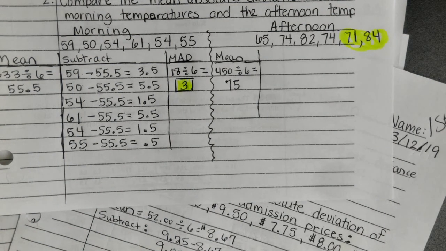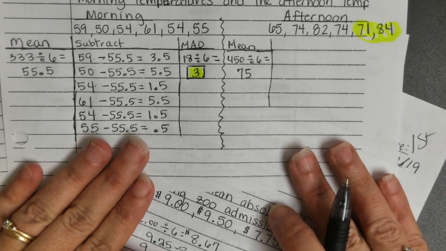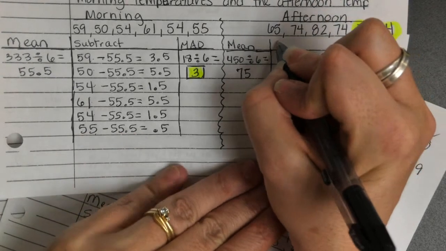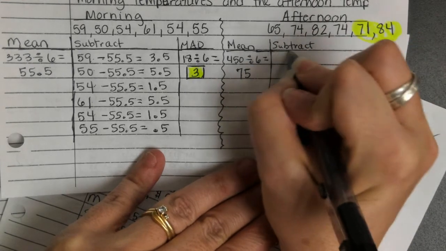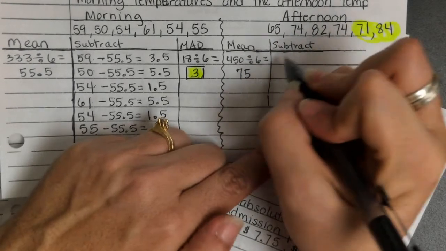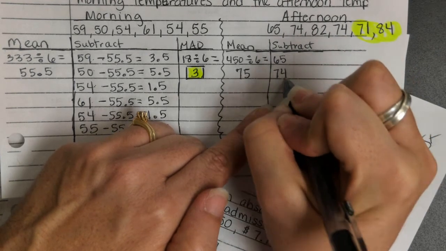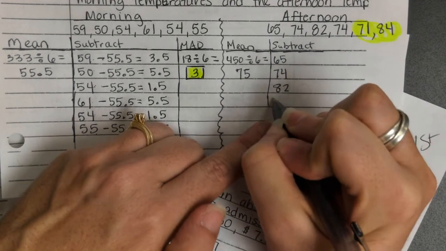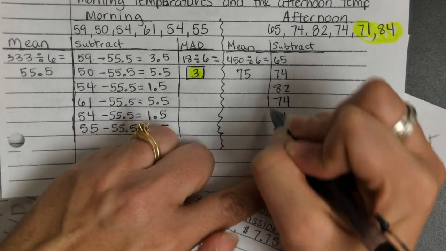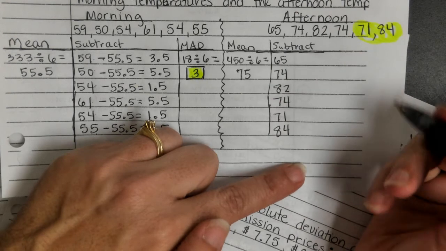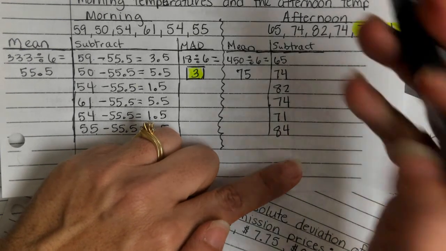Okay, so I got my mean is 75 for the second set of numbers. Now I'm going to start a bunch of subtraction. I'm checking my data, making sure I'm copying them right.